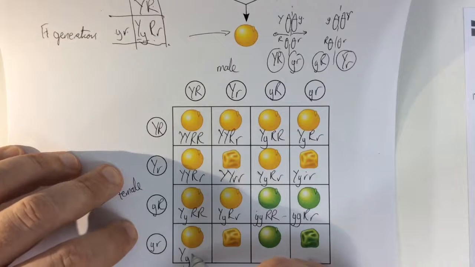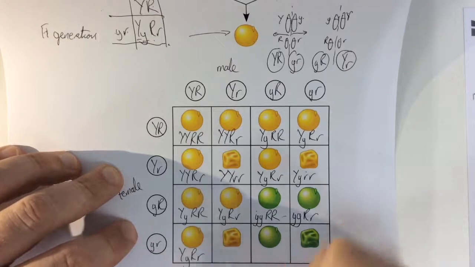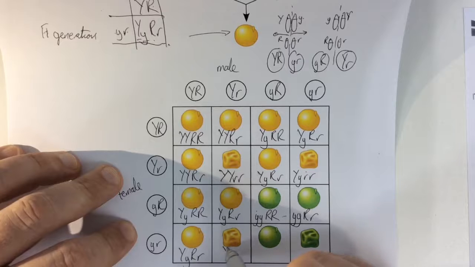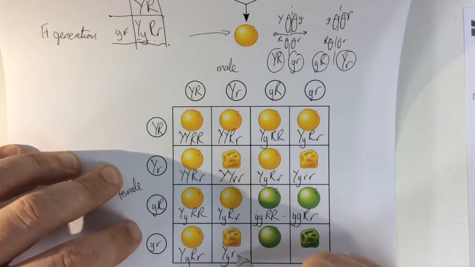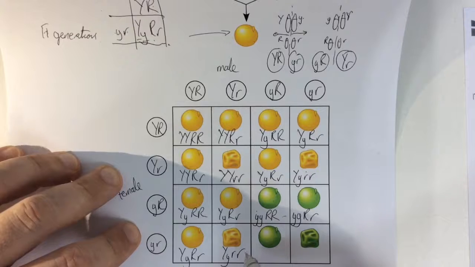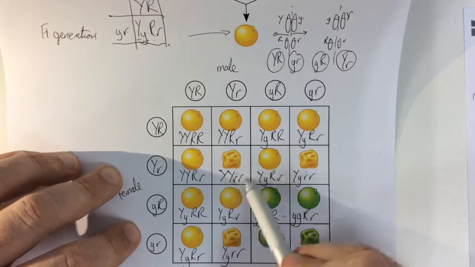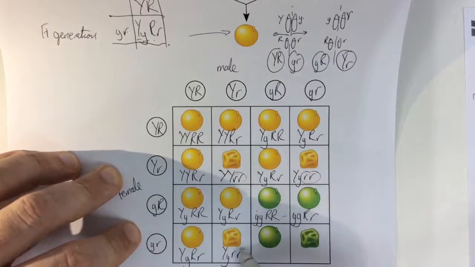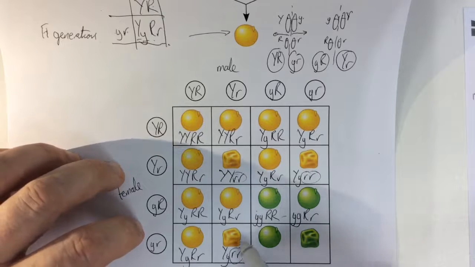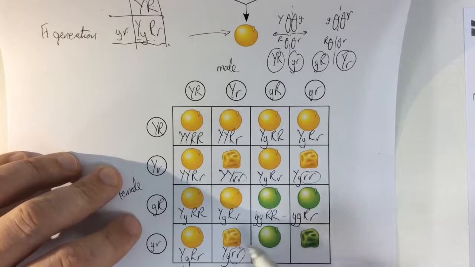Big Y, big R, little r. Big Y, little r, little r. Okay, so now, like here and here, we're getting the homozygous condition for the texture, which is wrinkled.